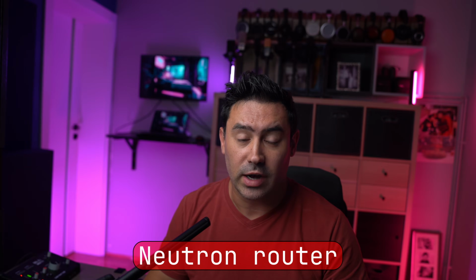How do we address the lack of communication between two subnets? In the real world, you typically use a physical router to connect different network segments. In OpenStack, you have the same concept. An OpenStack router is a virtual layer 3 device that connects different Neutron networks and enables communication between their subnets. Let's begin by creating our OpenStack router.